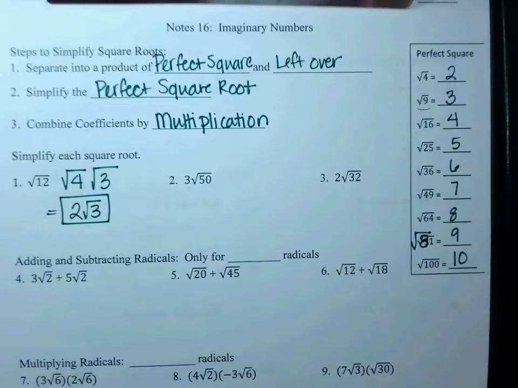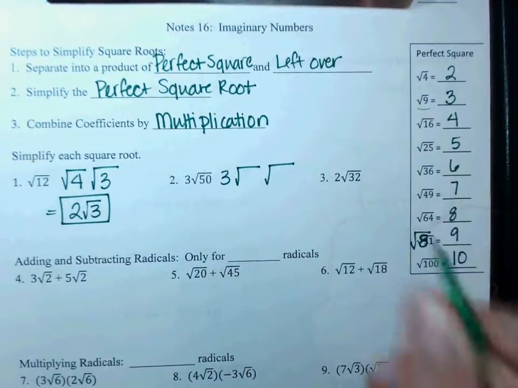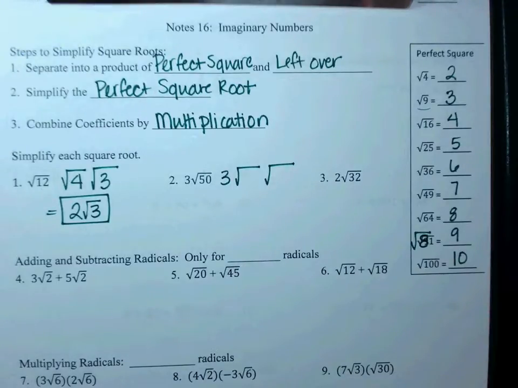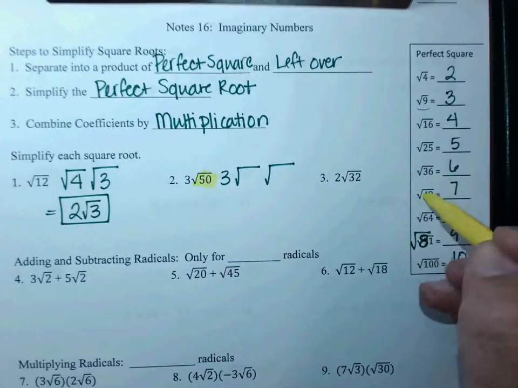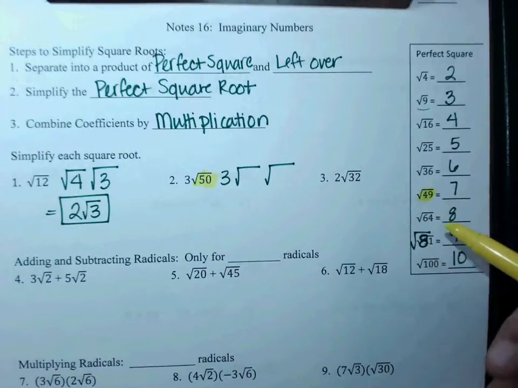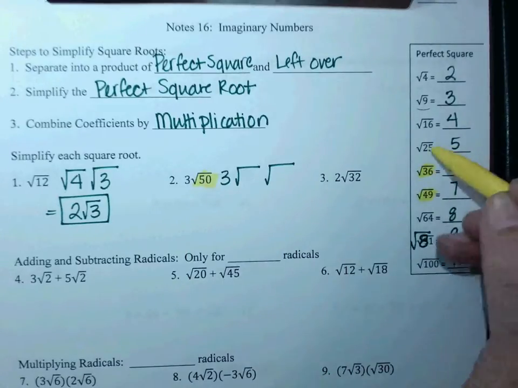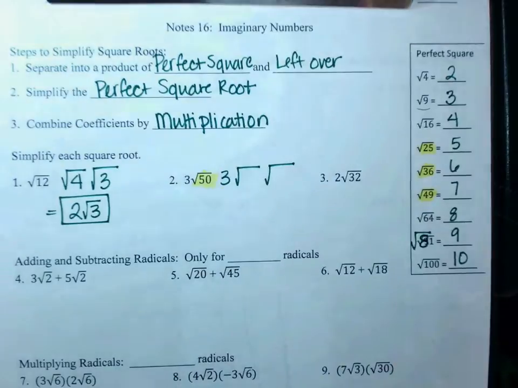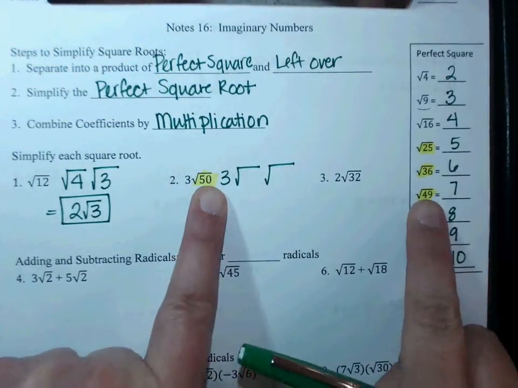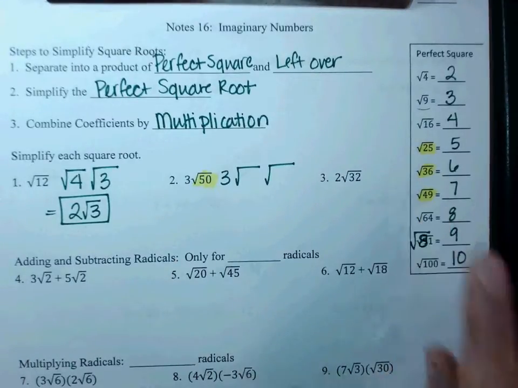Okay, so let's do 3 root 50 next. Ready? So 3 square root, square root. Now 50 is my number. So 50 is pretty close to 49, so I'm going to start here. Can 50 divide by 49? What about 36? What about 25? You should start close to that number, so 50 is close to 49, and then you go down and then go up the list. If you start at the top, you're not going to find the biggest one.